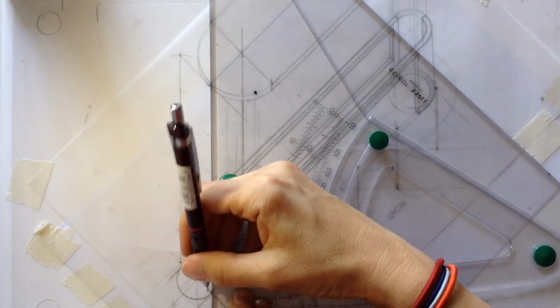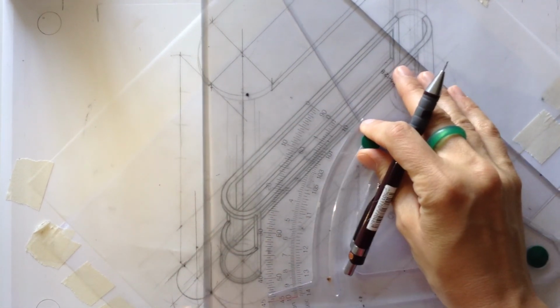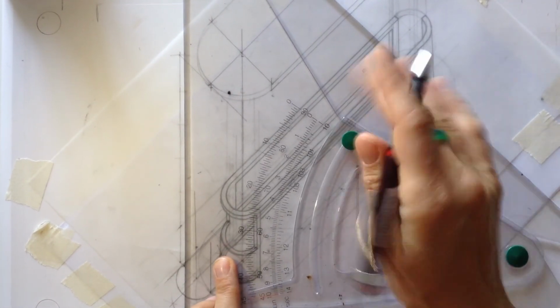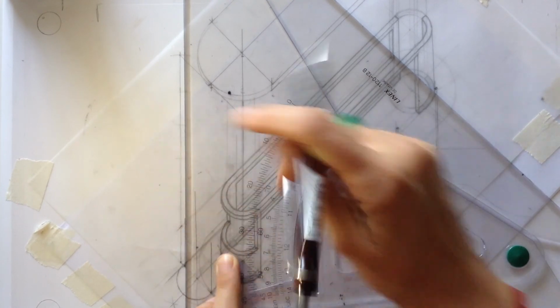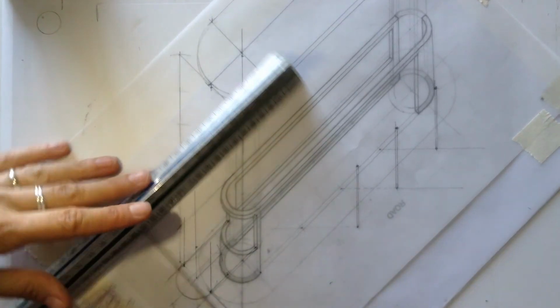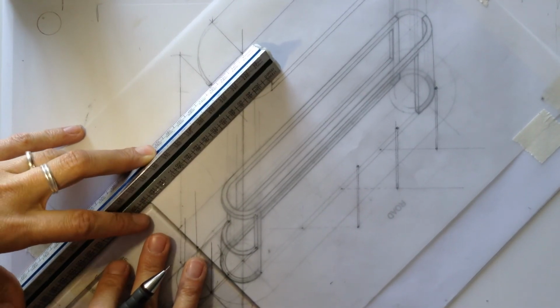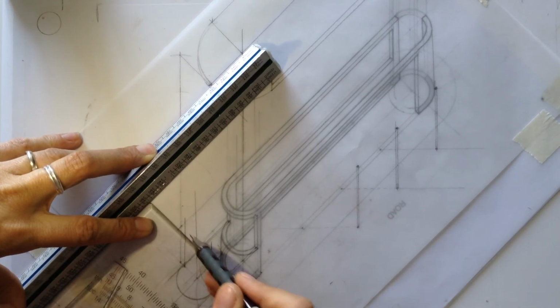So next, let's just make the vertical part of the window frame. So I'm going up in the Z direction, like that. This is the height I want.